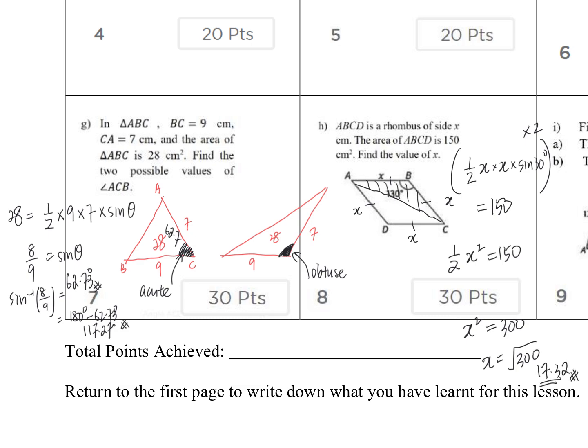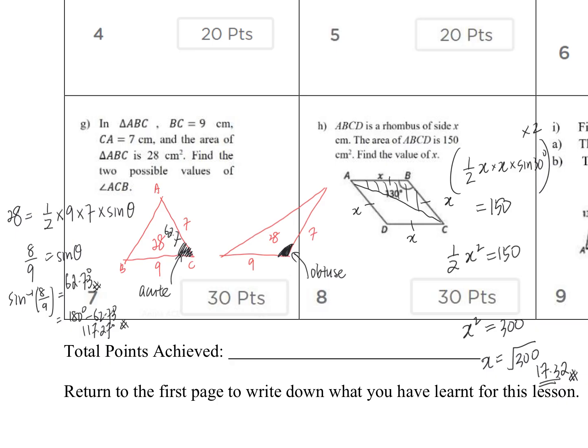So the properties of rhombus, if you know, the rest is just formula. The 30 marks questions are not as difficult as you imagine them to be.